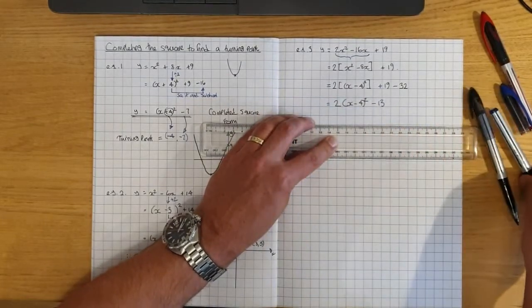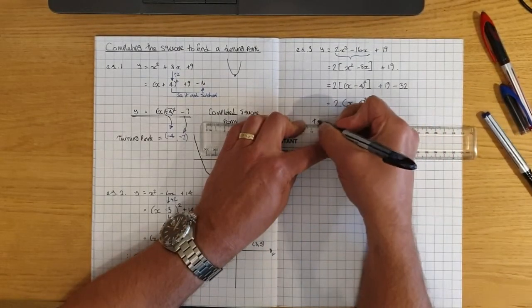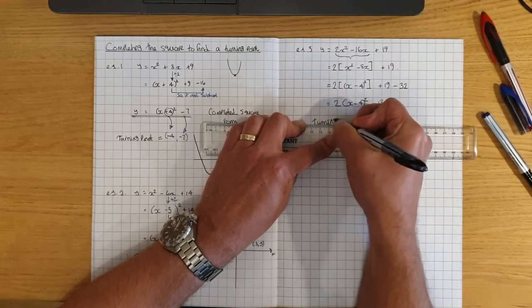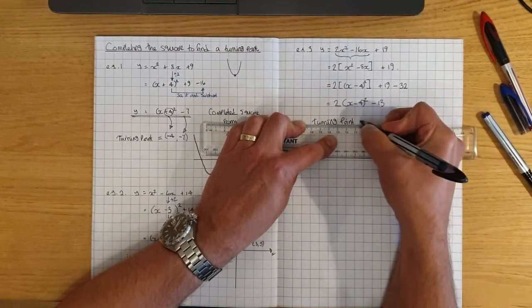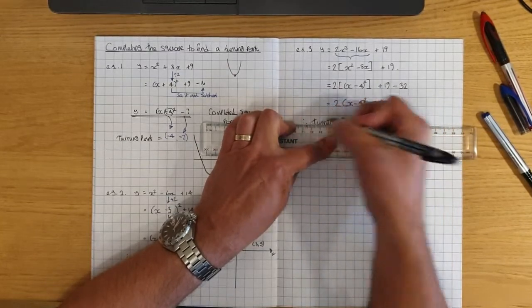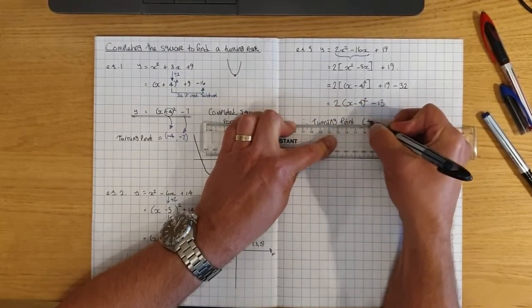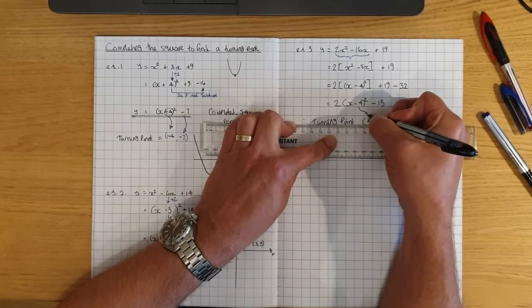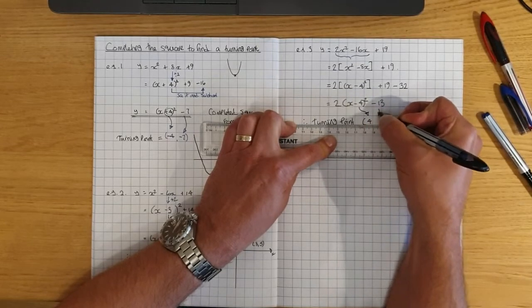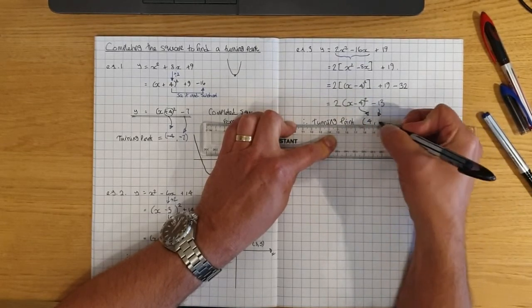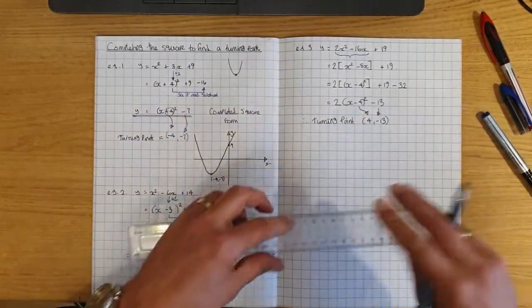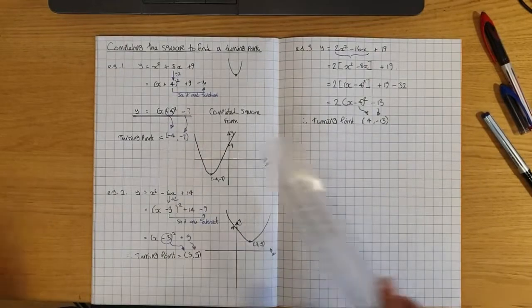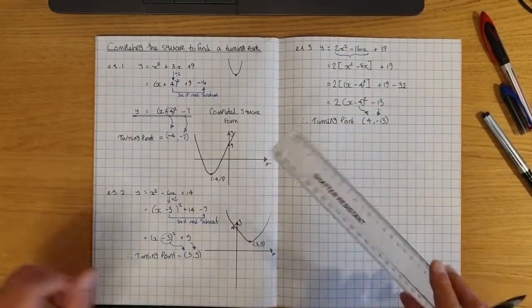So once again, the turning point here is going to be 4 from the -4, and the -13 just stays as it is. And there's my turning point. And I could go and sketch this in much the same way I've sketched the others if I wanted to.